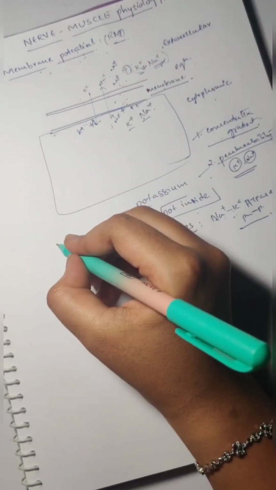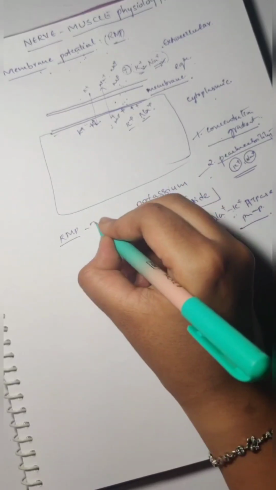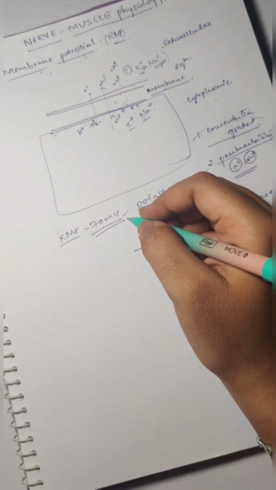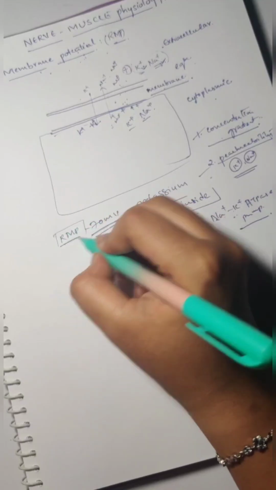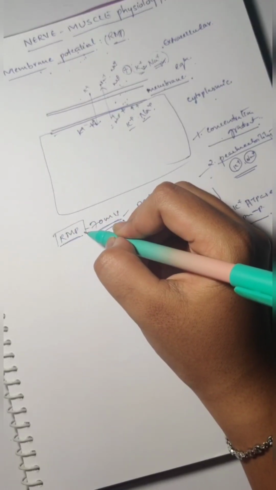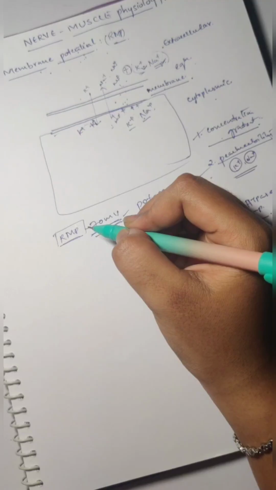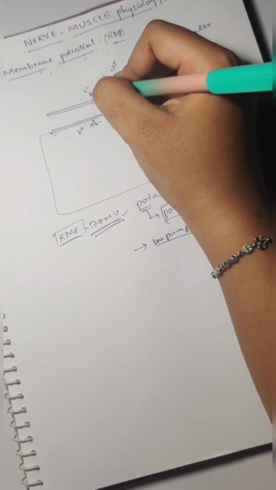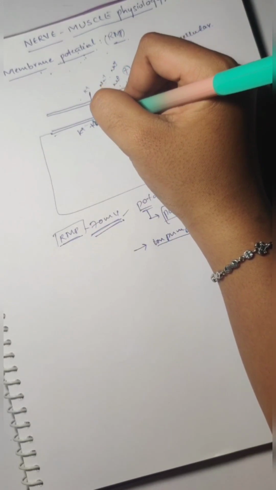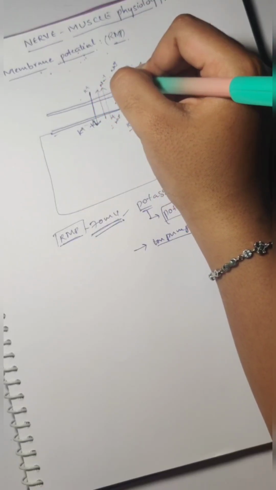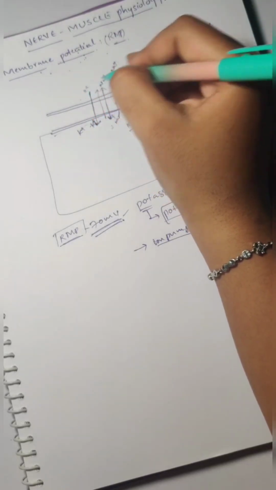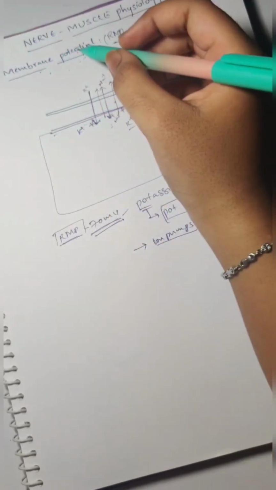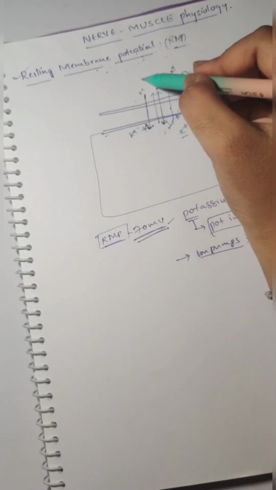Now we all have to know what the resting membrane potential of a nerve is. The resting membrane potential of a nerve is almost around minus 70 millivolts. We already discussed what a resting membrane potential is. That phase where, taking potassium as an example, potassium ions coming inside equals potassium ions going outside, and sodium ions coming inside equals sodium ions going outside, this state is called the resting state, and that is called the resting membrane potential.